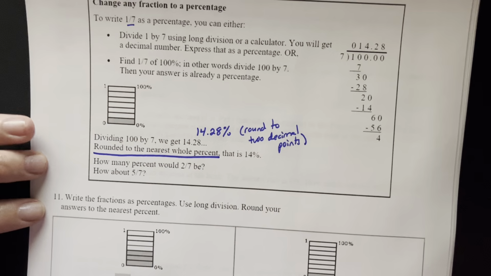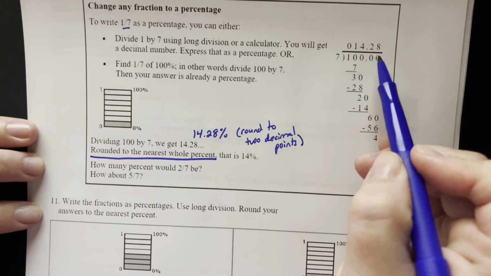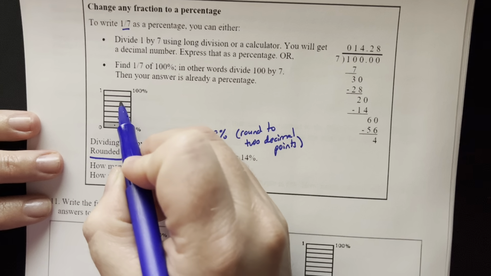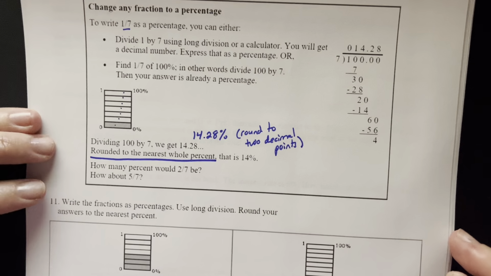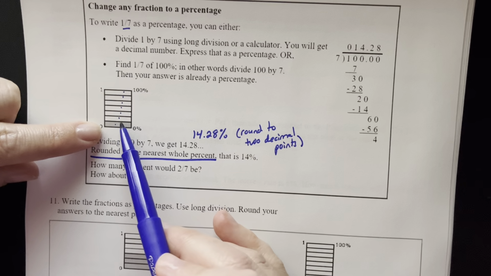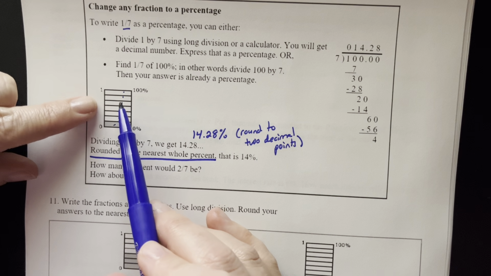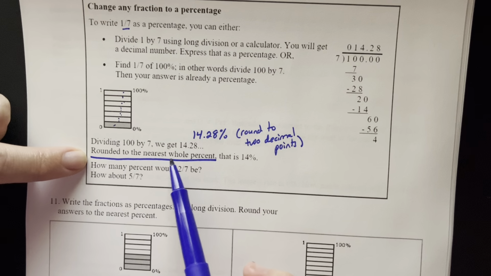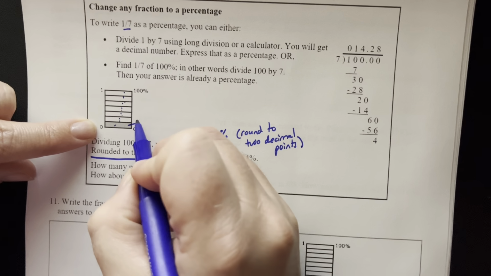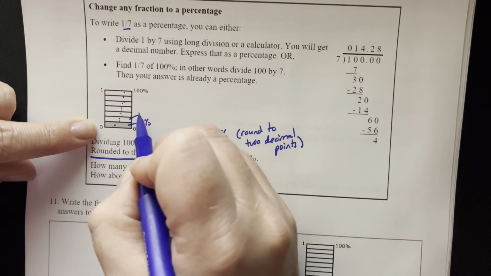So you can see there might be some long division that needs to happen. So what they did was they were trying to find the value of each of these sectors like we did on the previous page. So each sector here is worth 14.28%, but the problem told them to round to the nearest whole percent, which is why they're saying these are each 14%.